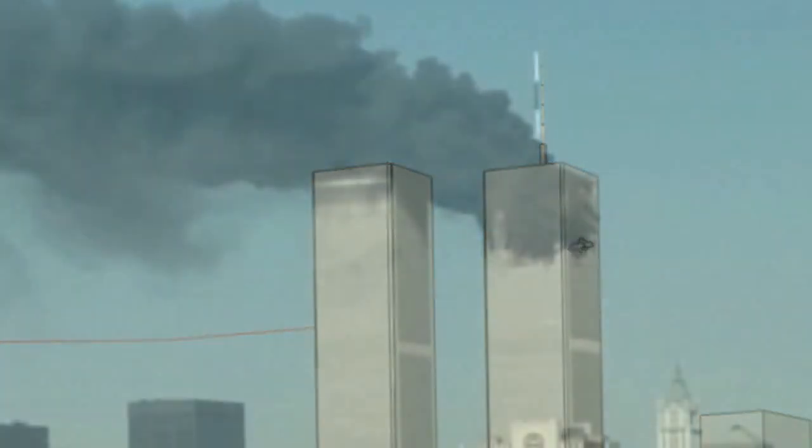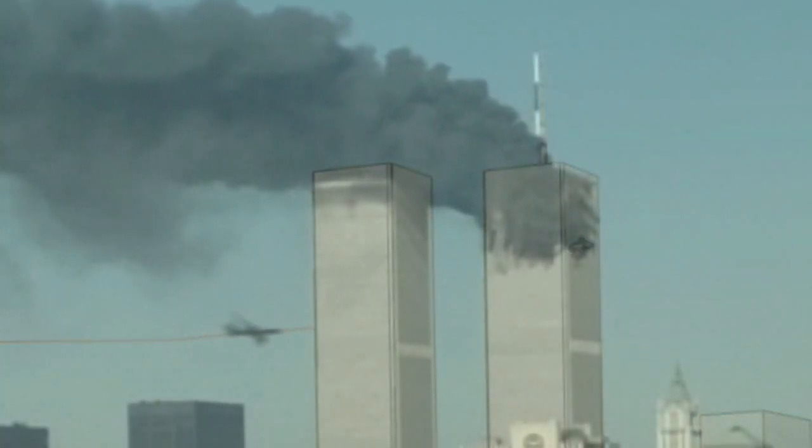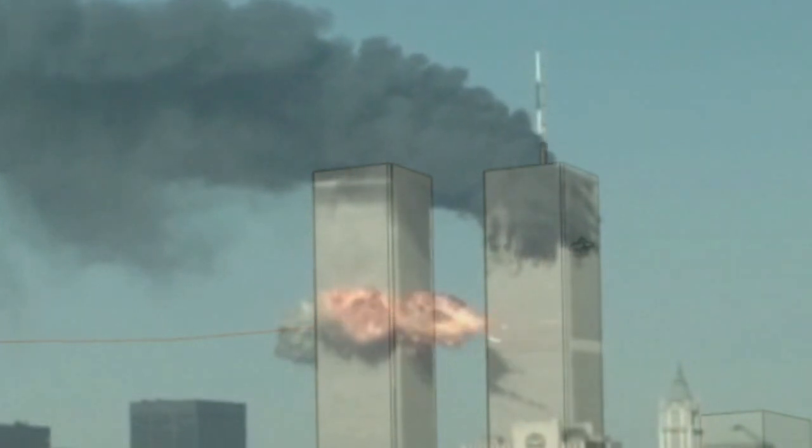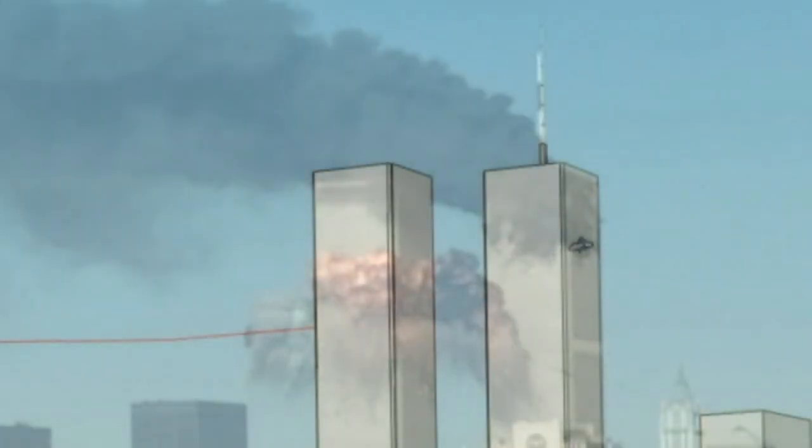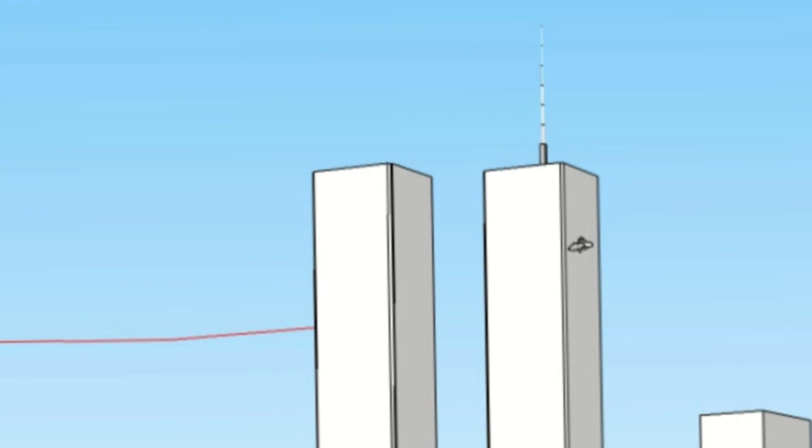What's this other jet doing? Holy fuck! Oh my god! Oh my god! Jesus fucking Christ!